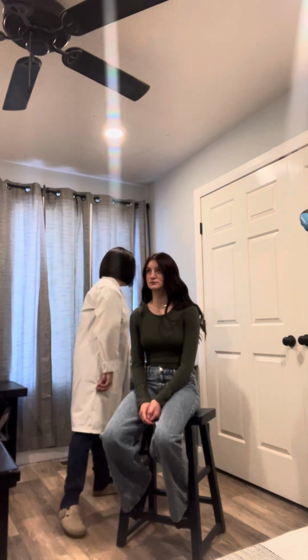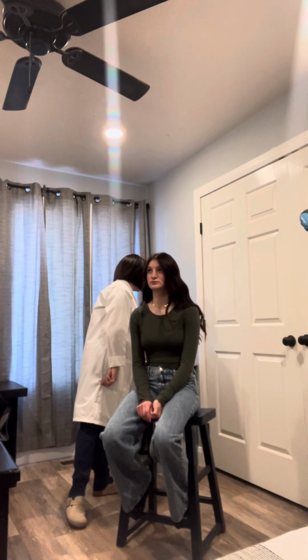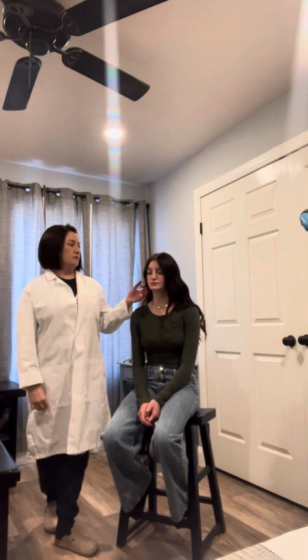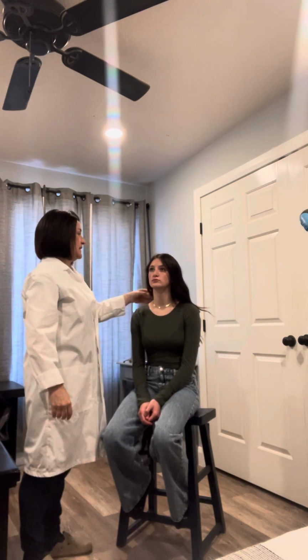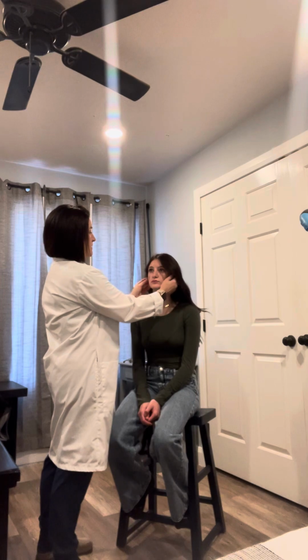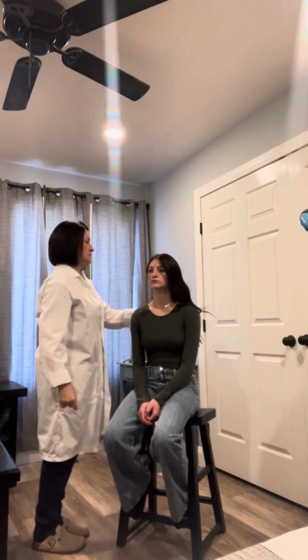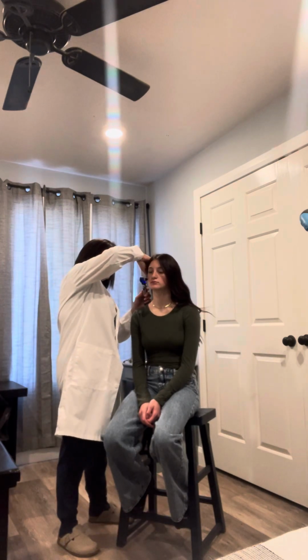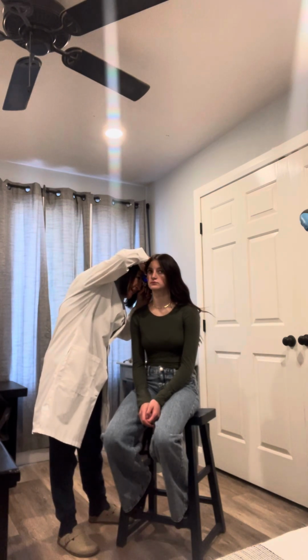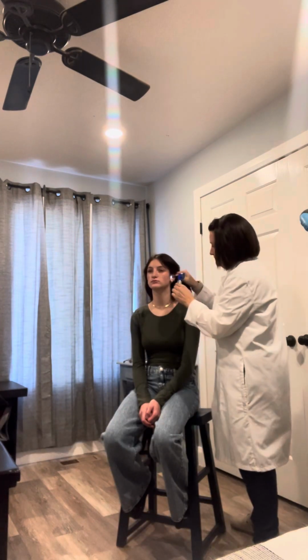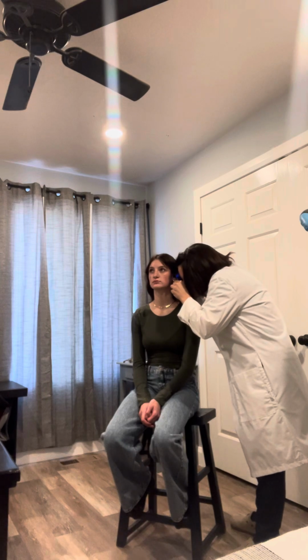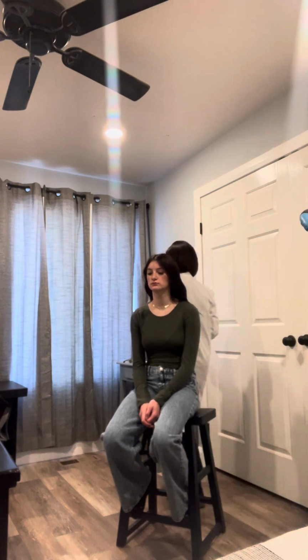Since I skipped ears, we're going to go back to ears. First, I'm going to look again at the symmetry and the size. I'm going to palpate both the pinna and the tragus for any masses or nodules. I'm going to inspect the tympanic membranes with my otoscope. That one's pearly gray. And that one's also pearly gray.